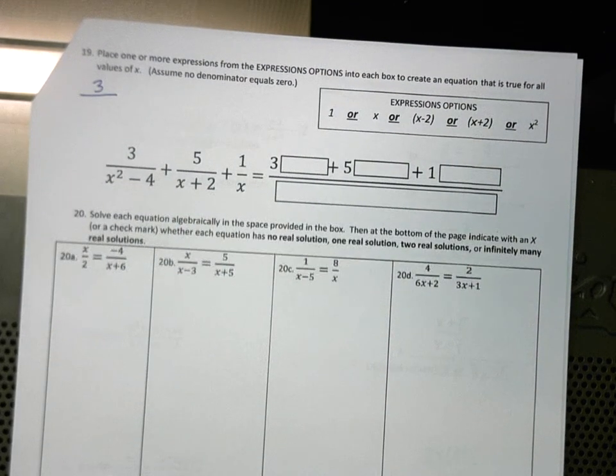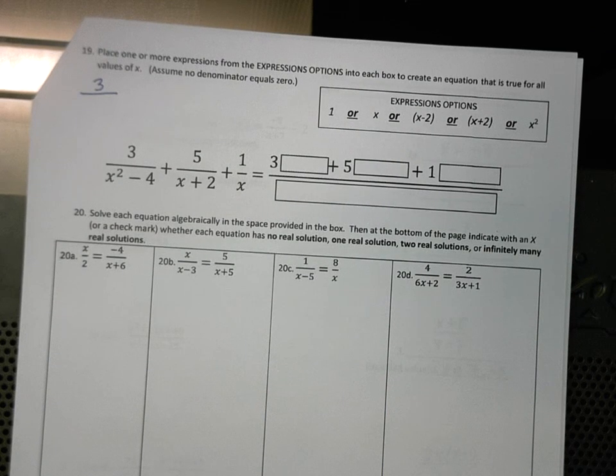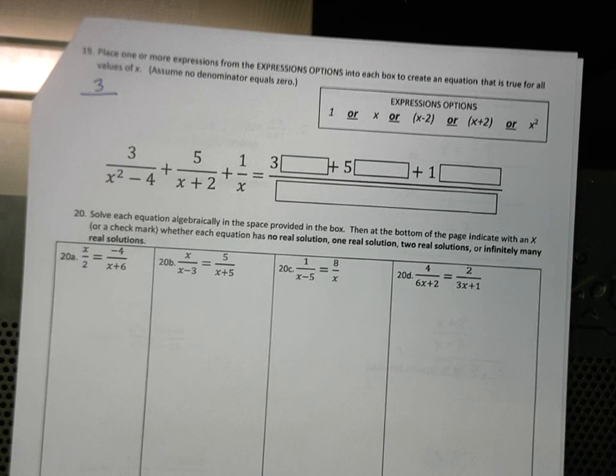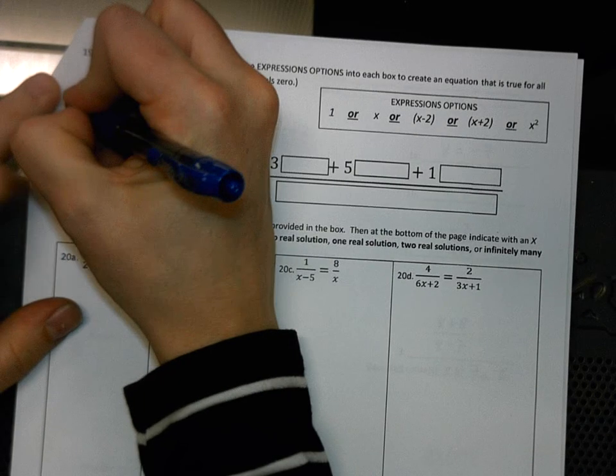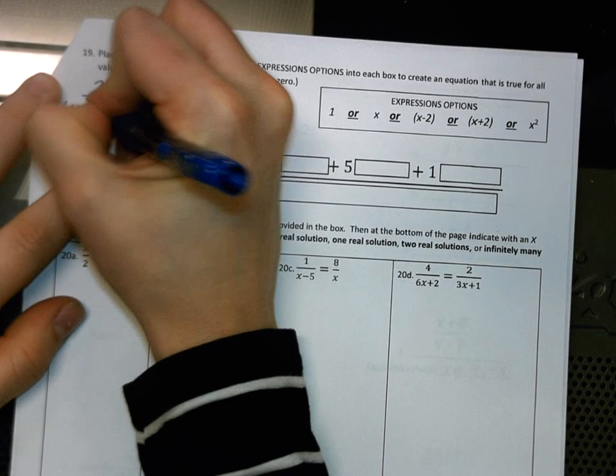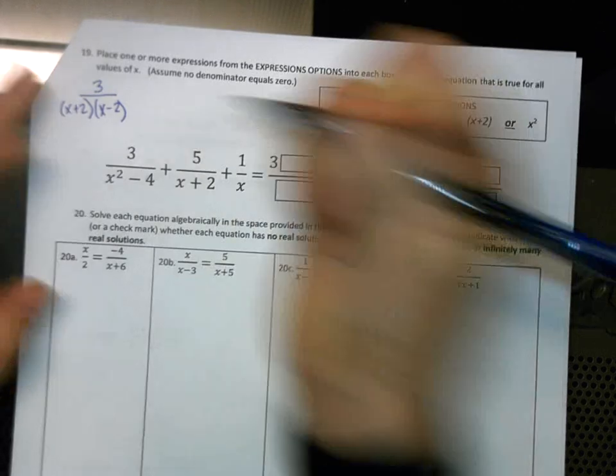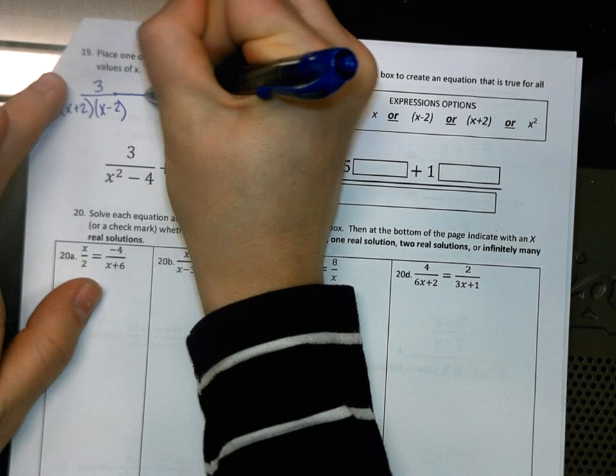On problems like number 19, it is a procedure problem, meaning do you know what steps to follow in order to find common denominators of rational expressions? And the first step to follow is to factor all of the what? Denominators. So my first denominator factors to x plus 2 times x minus 2 because it is a difference of squares.